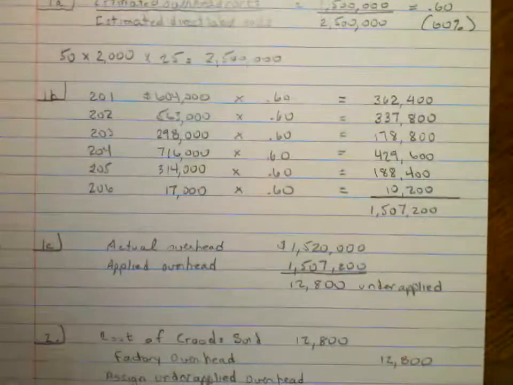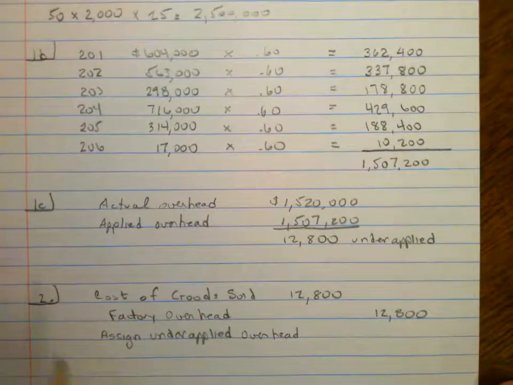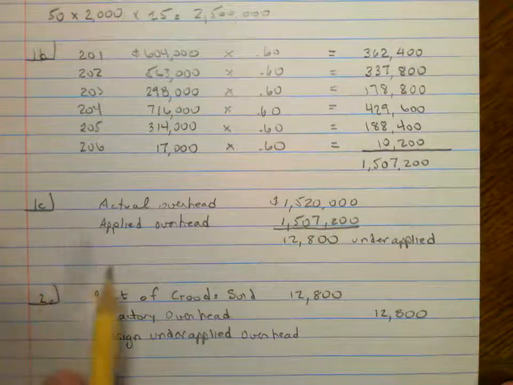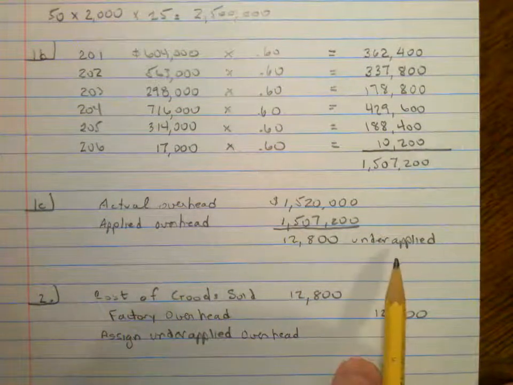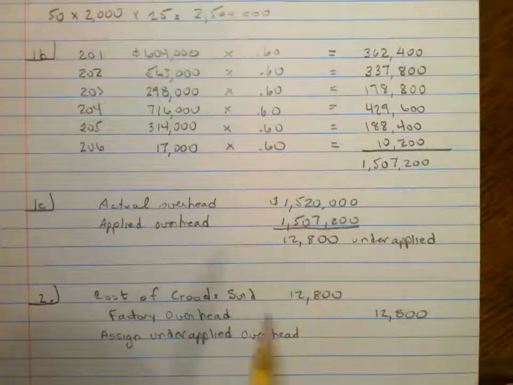Okay, and so then we can calculate that in this case, the applied overhead is less than the actual, so that means it's underapplied, and it's by $12,800.